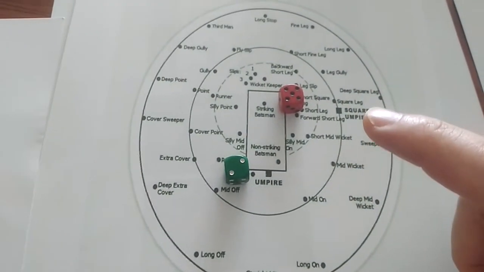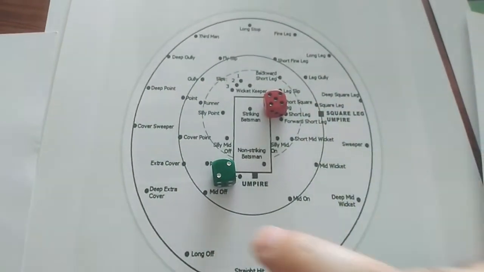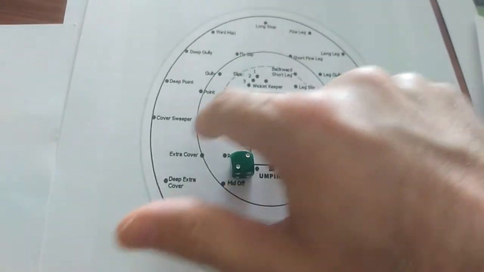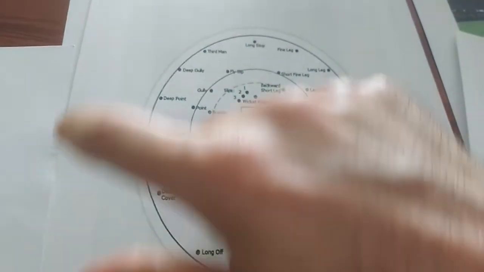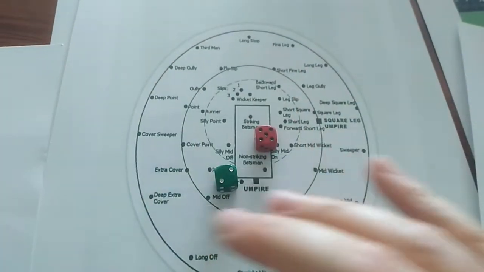Now, the other thing to recognize is there is no foul territory. So in baseball you would have the striker up here and you'd have your lines. You hit it within here, it's fair. You hit it outside, it's foul. You can hit it anywhere in cricket. It's 360 degrees.